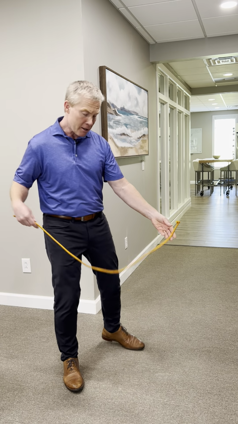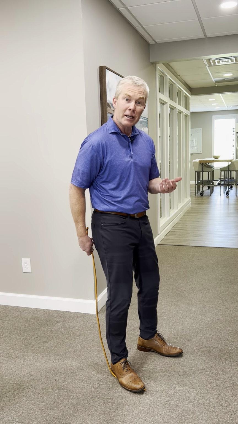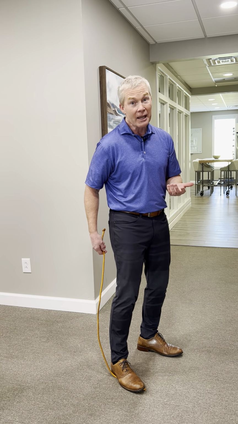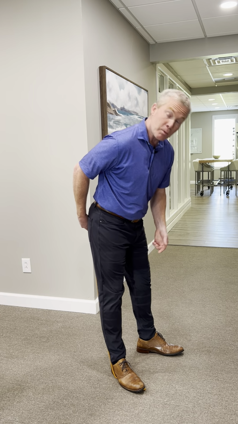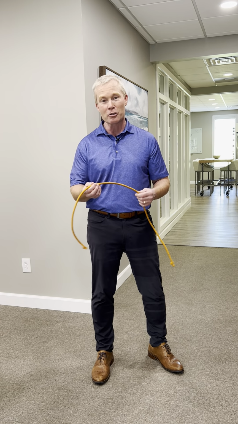Let's imagine my sciatic nerve. If I flex forward, my spinal canal needs to stretch 9 centimeters. Well, my sciatic nerve needs to stretch as well, so if everything is flexible, now each part of my sciatic nerve stretches an equal amount, which is hopefully less than 8% stretch.